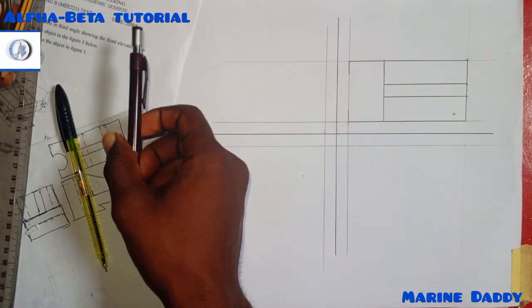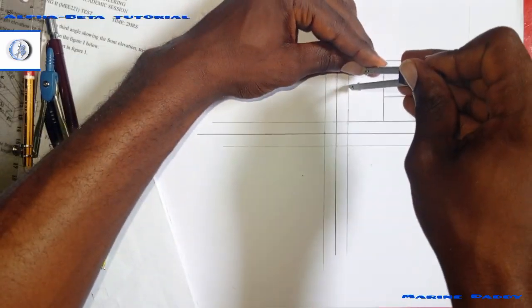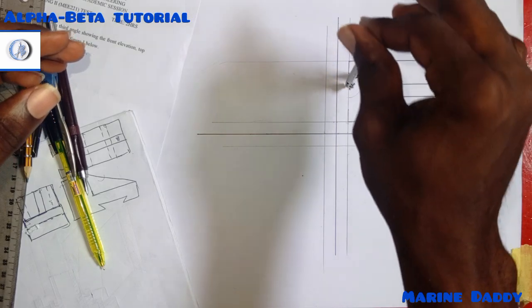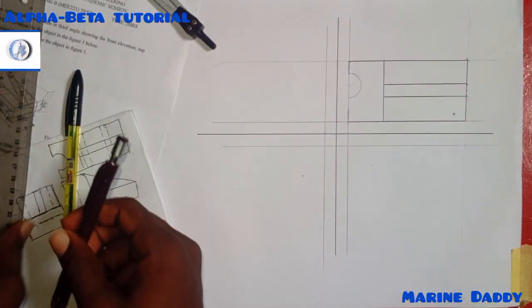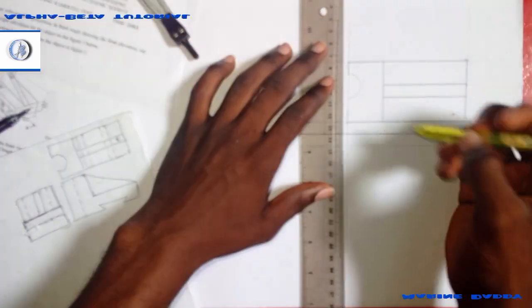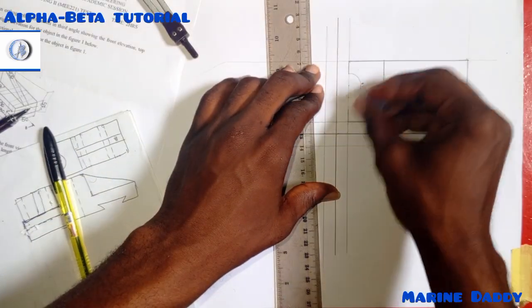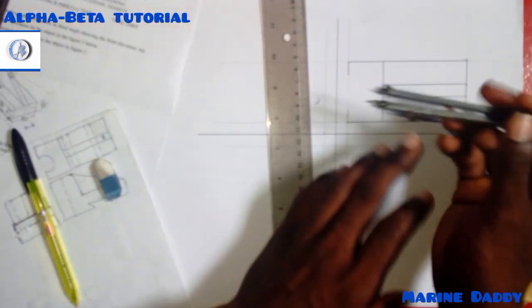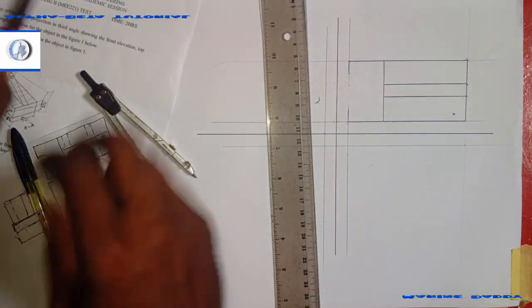Then I have this side. Use this one, placing it here. Sorry, they say this part is 30, so 15 is the middle.